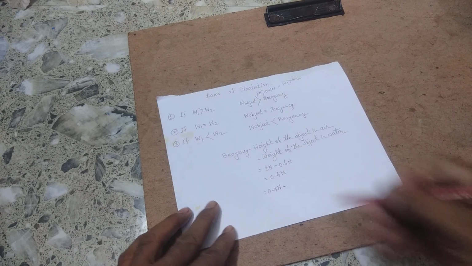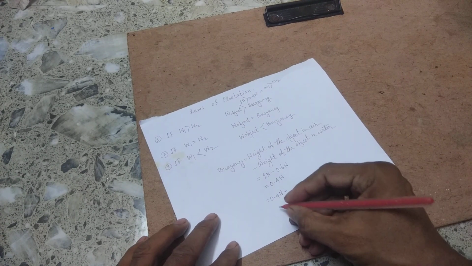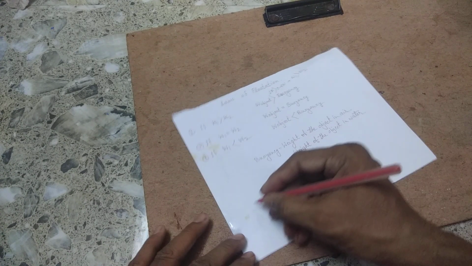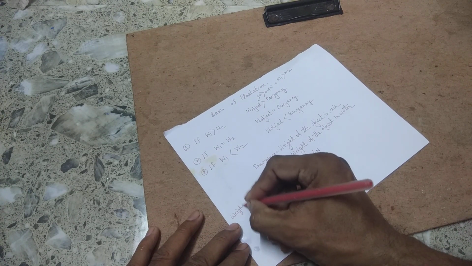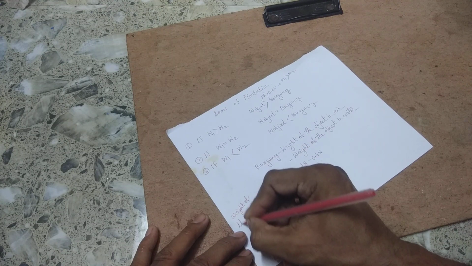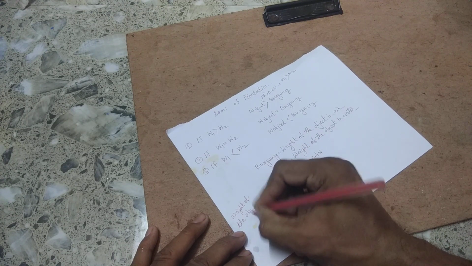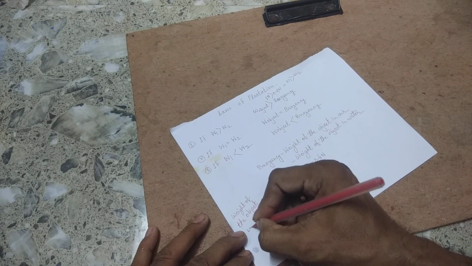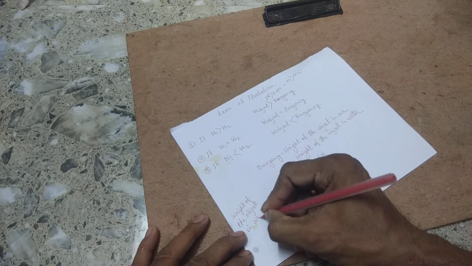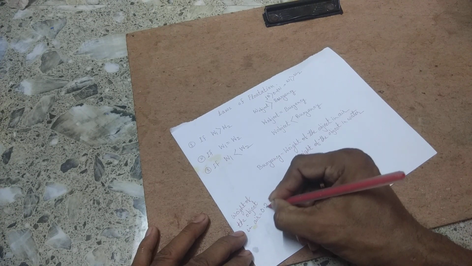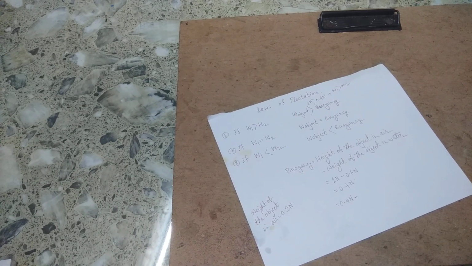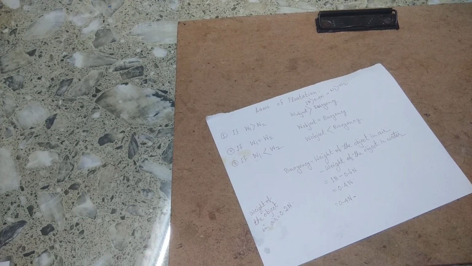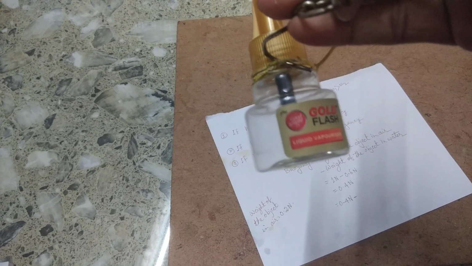And we are writing in the third case: the weight of the object in air is 0.2 Newton. We found that the weight of this object is 0.2 Newton.